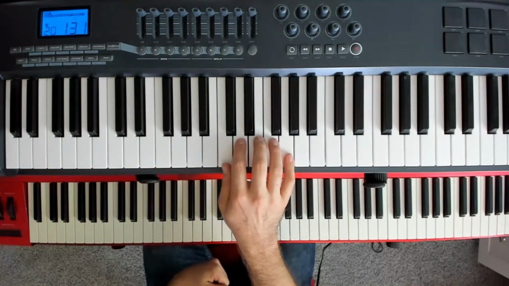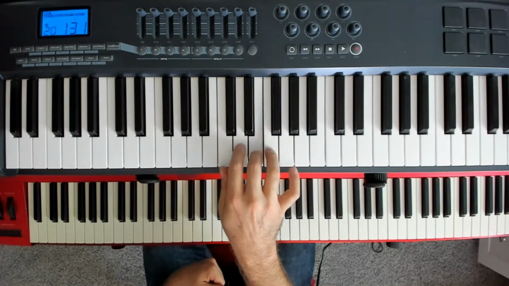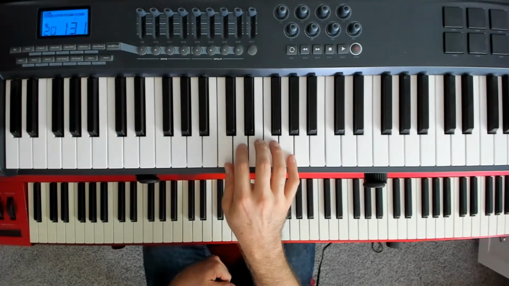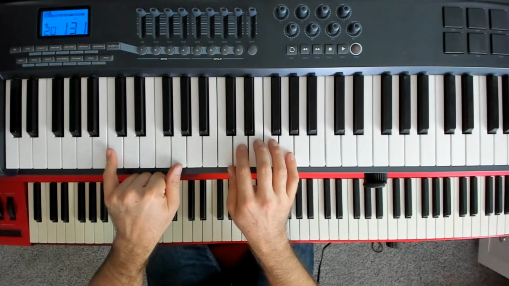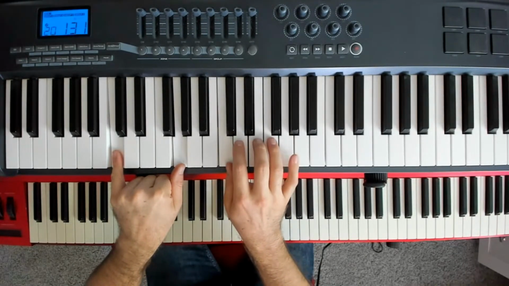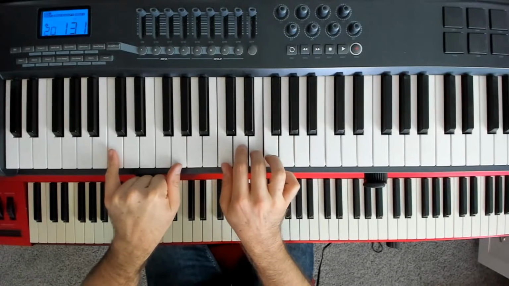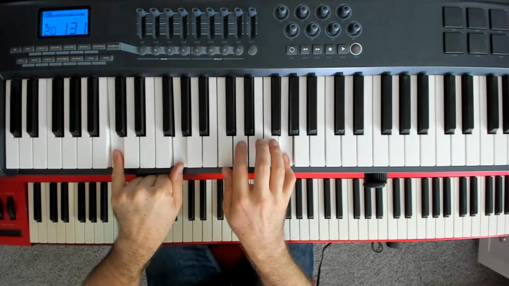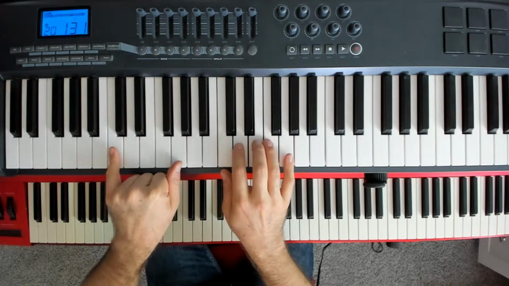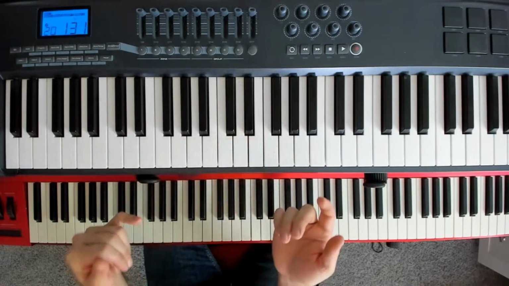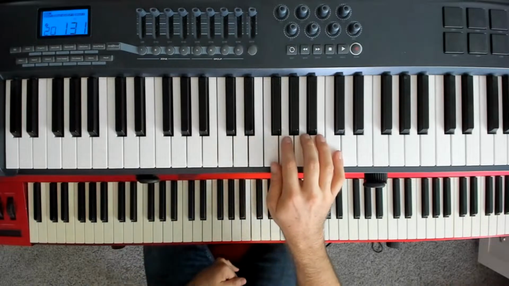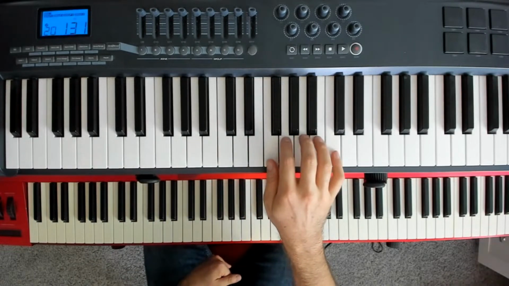Well, here, with the right hand, I can take any of these 5 notes, play them any order I want, any rhythm, and I can start composing. I'm starting to compose.